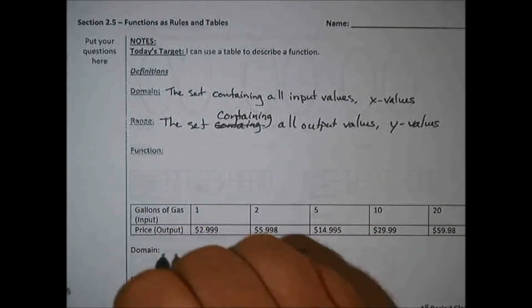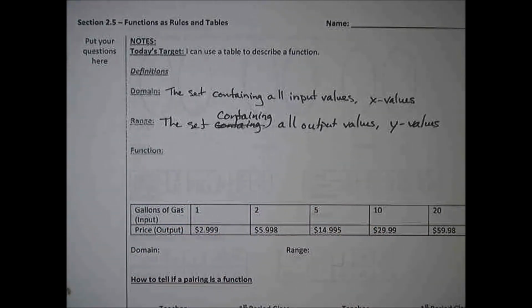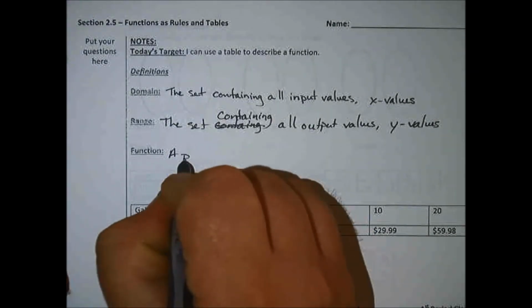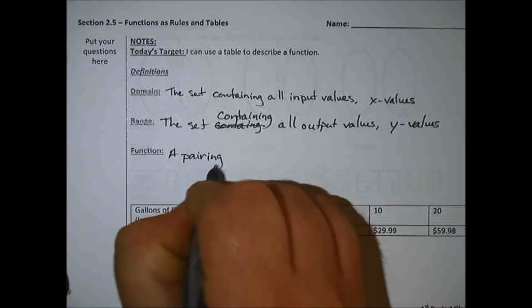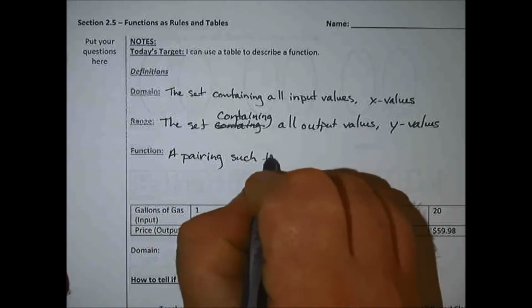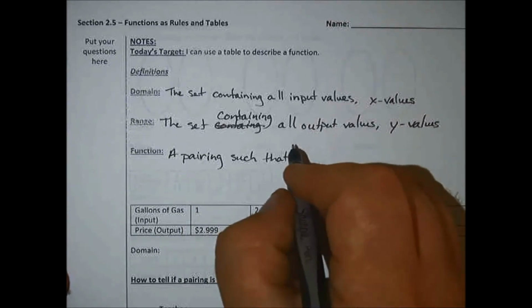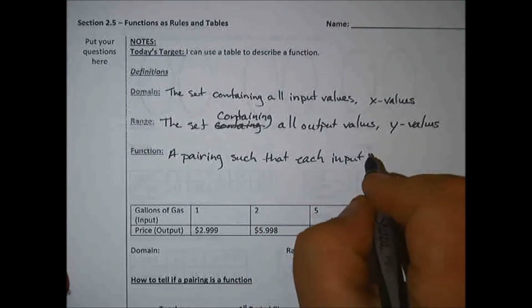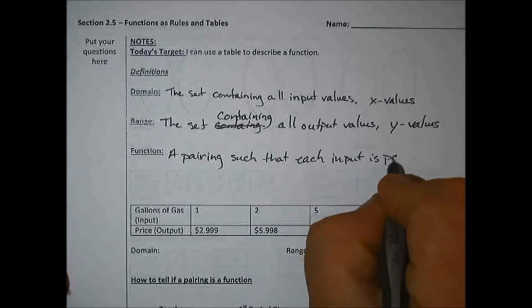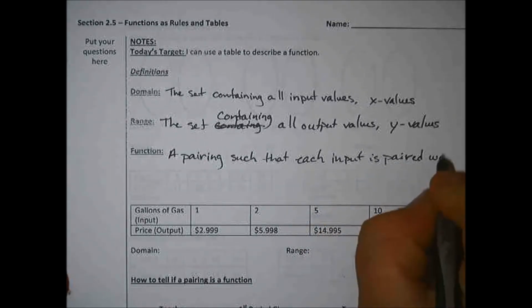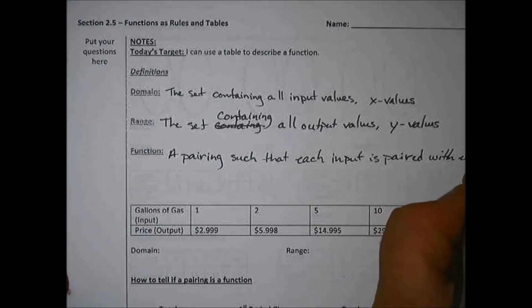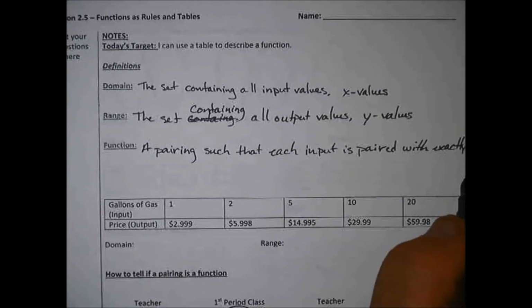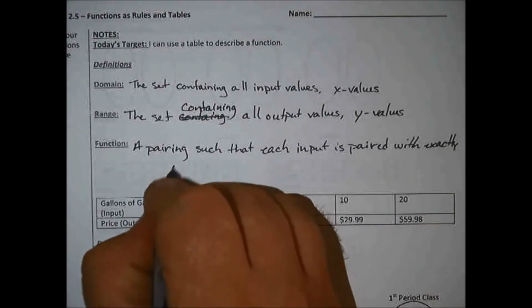So when we have input and output values, we're really talking about a function. Now a function is a pairing such that each input is paired with exactly one output.